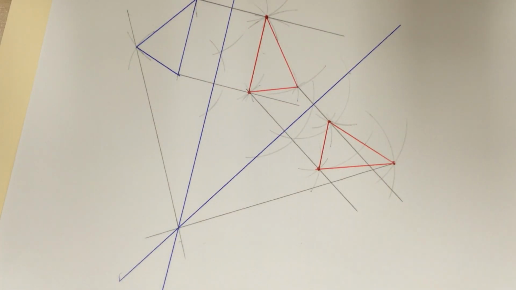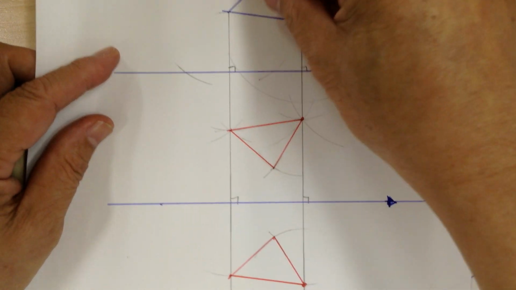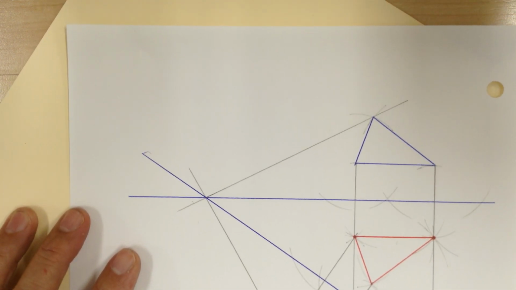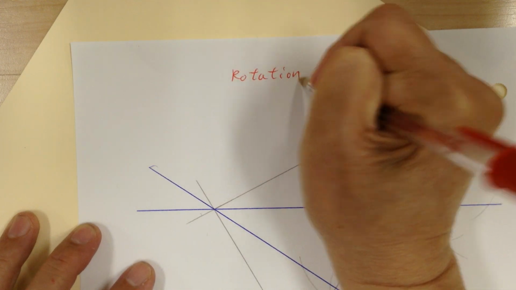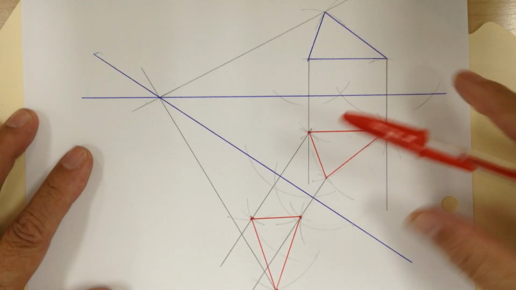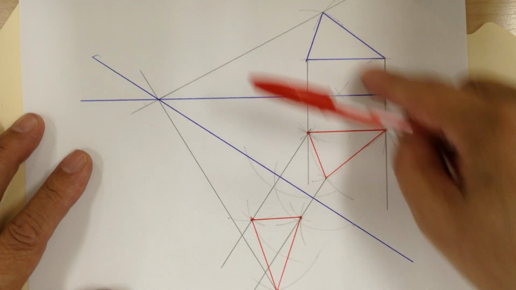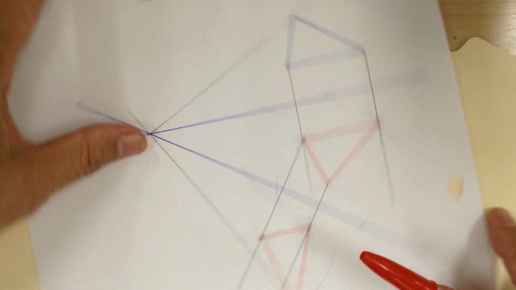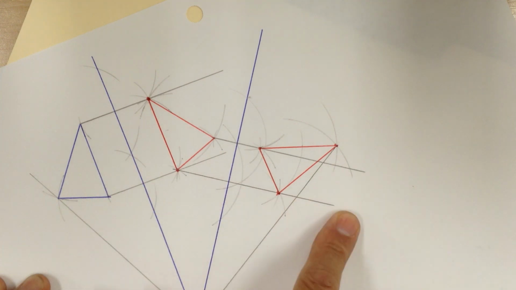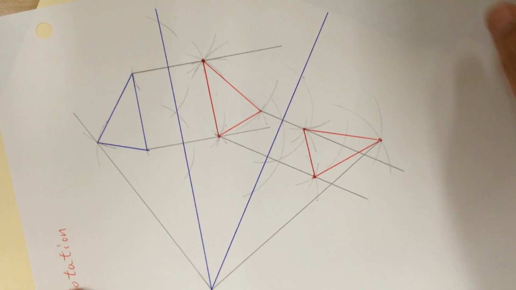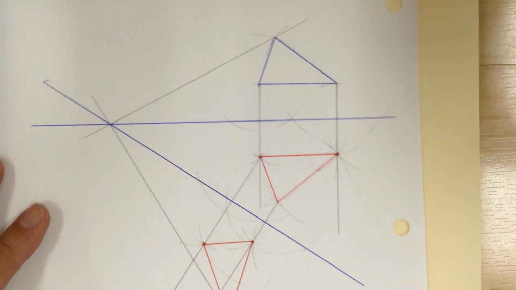So to sum up, when you have reflection over parallel lines, it's a translation. It's like sliding from here to here. When you have a reflection over two non-parallel lines, you end up with a rotation. So basically, you're rotating the picture like this. So that's what happened, and that's it.